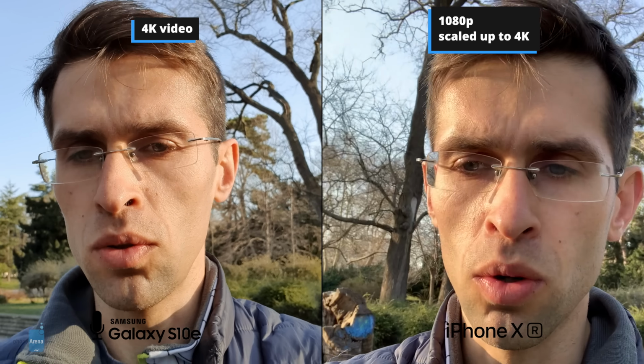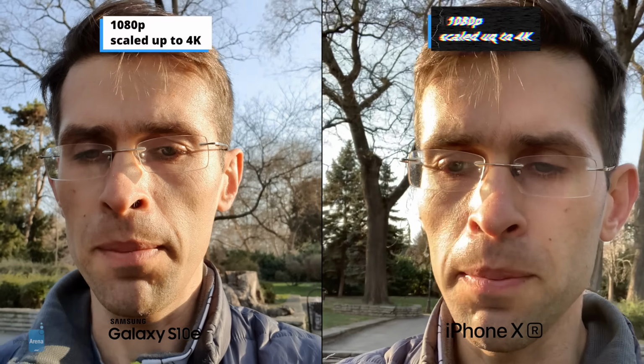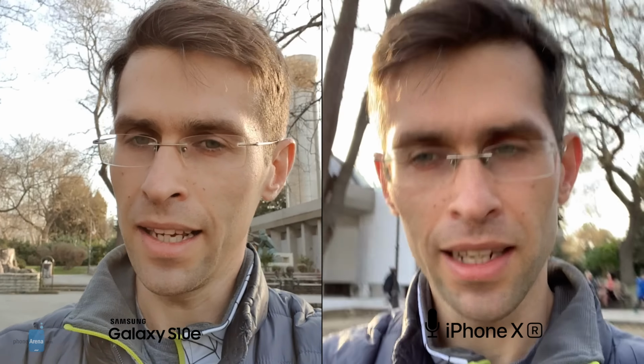And now we'll switch to 1080p resolution on the Galaxy as well with the front camera. So right now we're recording in 1080p with the front cameras on both phones. Let me know if there's a difference between the 4K video recording on the Galaxy S10e and the 1080p option.